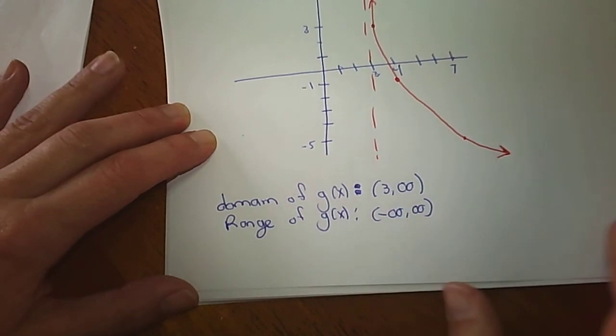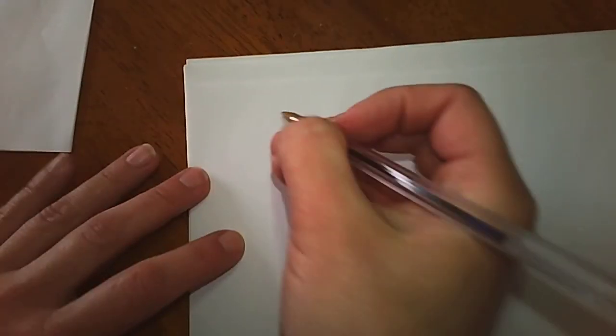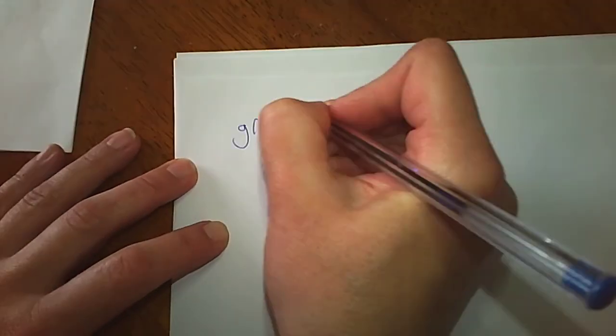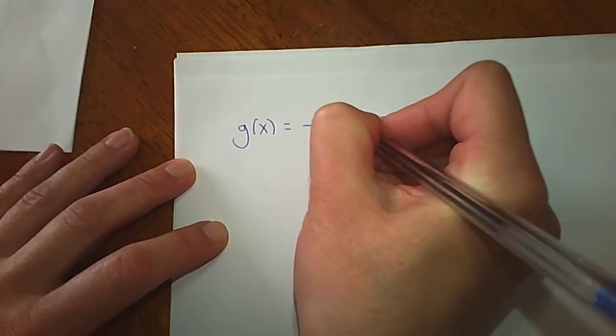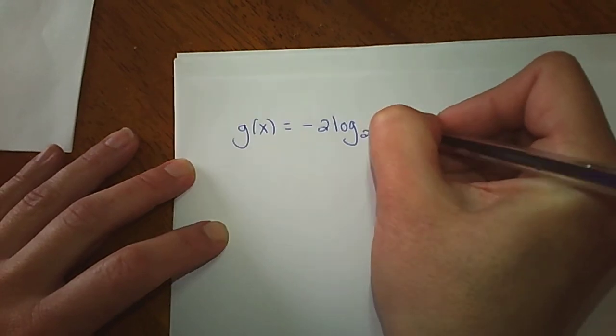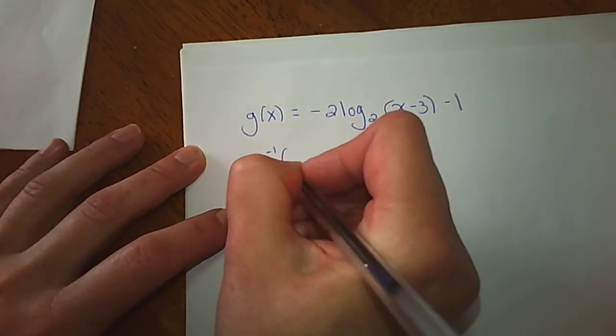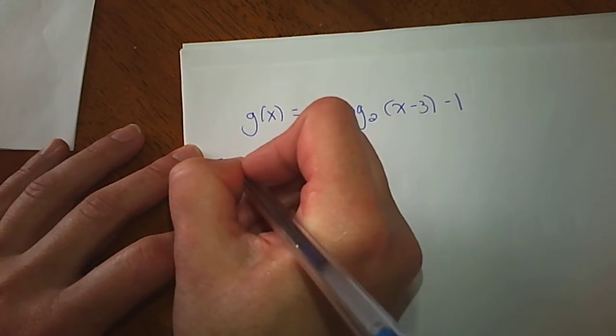Okay. Now, flip this over. Actually, I'll go to a clean page. So g of x was -2 log base 2 of (x minus 3) minus 1. Now I want you guys to find the inverse for me.